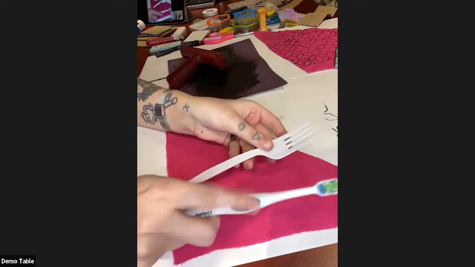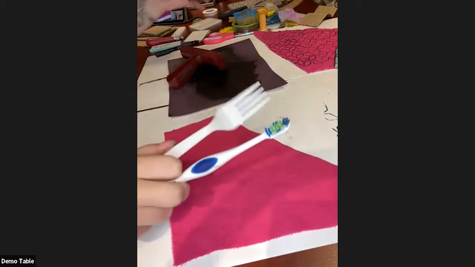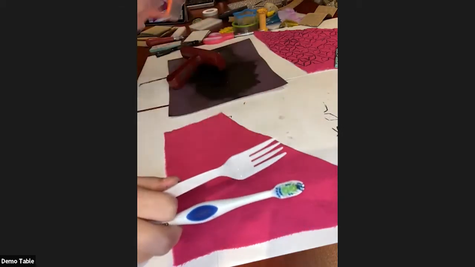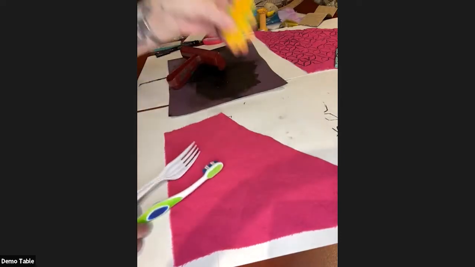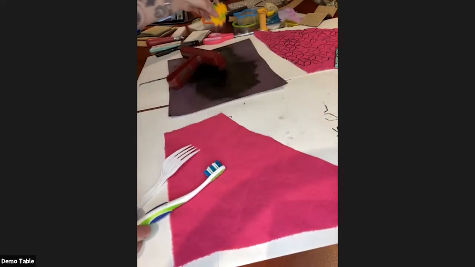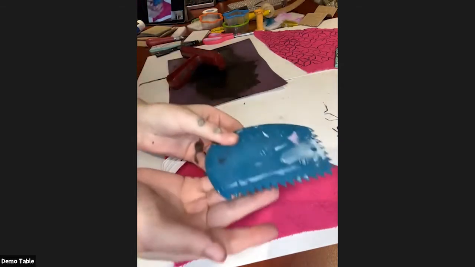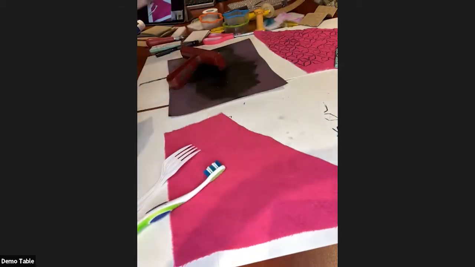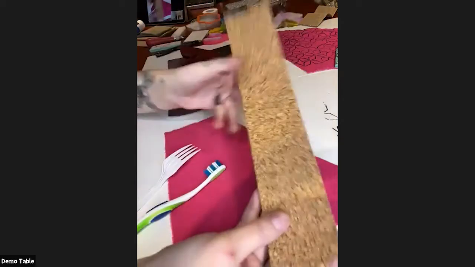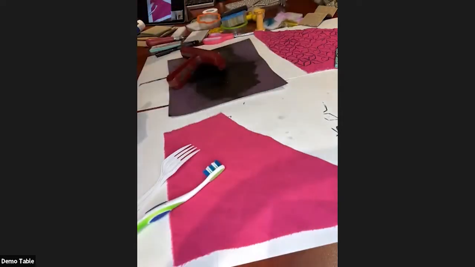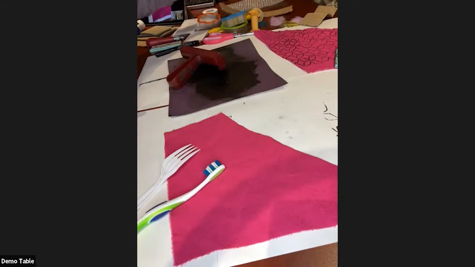So things like a toothbrush, a fork. I have some cookie cutters. I have some felt shapes, some double-sided tape, a comb like this. A regular comb works well too. Cork is a really great material. You can cut into shapes. I have some foam here, this kind of packaging that was just from like an Amazon parcel. A potato masher.